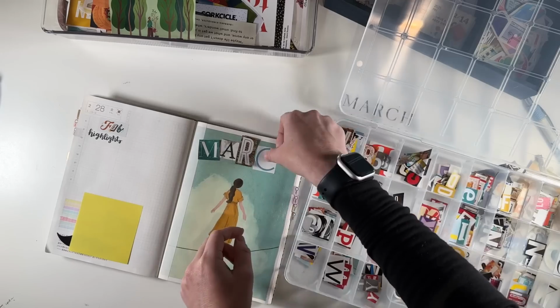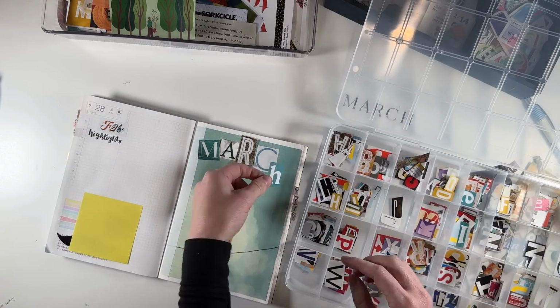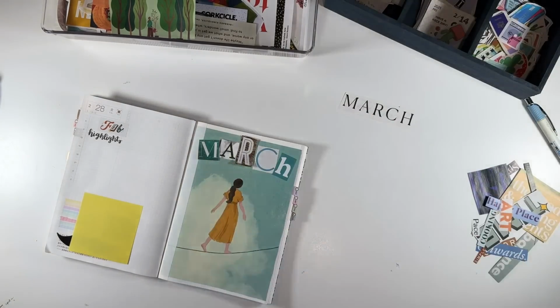Here you can see my alphabet organizer I was talking about earlier, and this is where I have all of my alpha pieces that I have cut out of magazines.